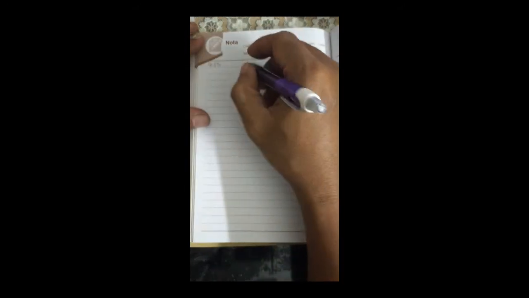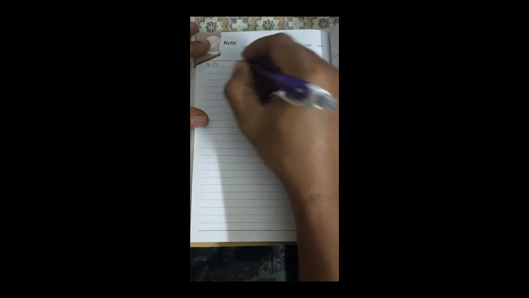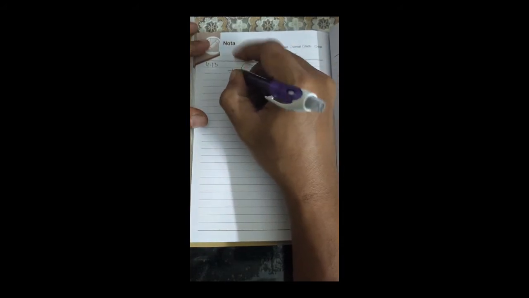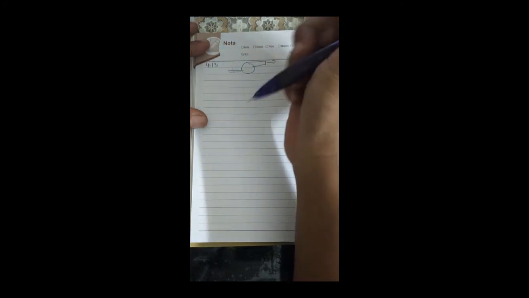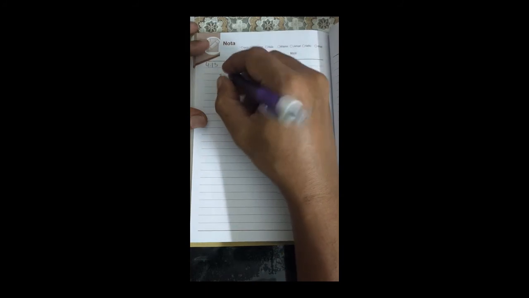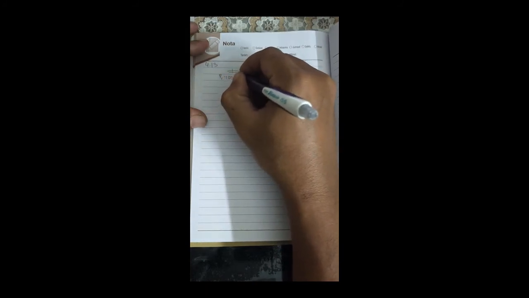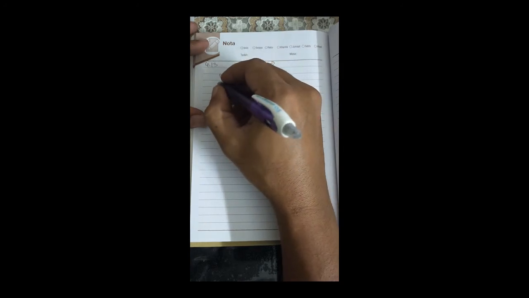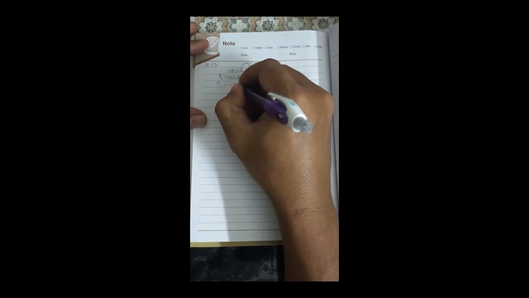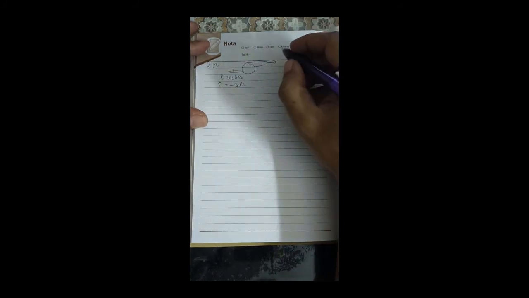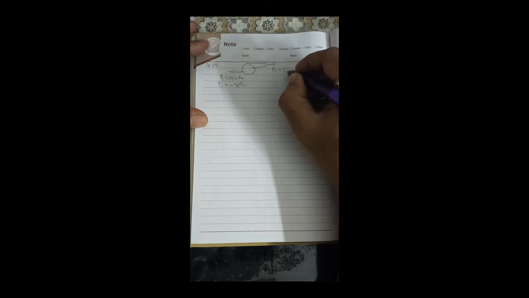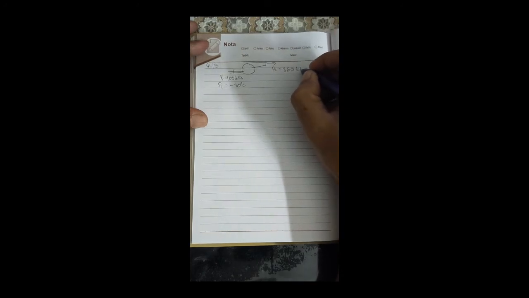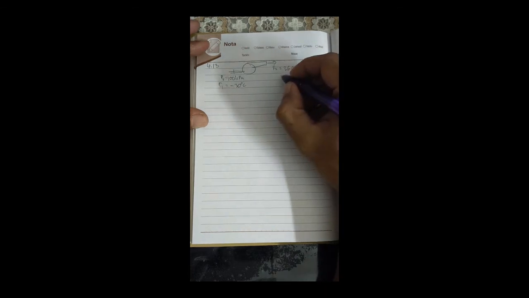So we are dealing with a pump. This is your inlet, this is your outlet. Given the inlet, P1 is 100 kPa and T1 is minus 30 degrees Celsius, and also P2 is 360 kPa. T2 has not been mentioned.